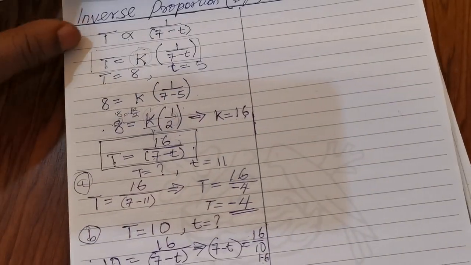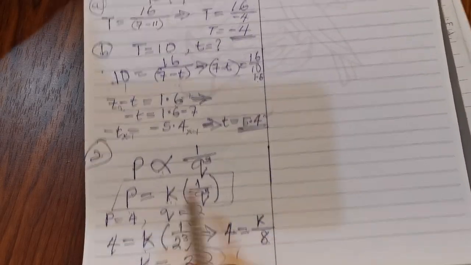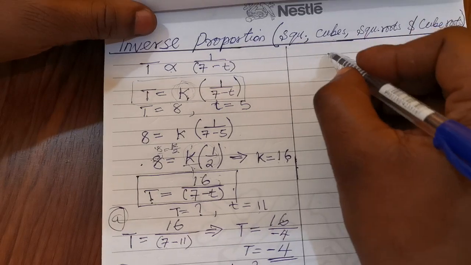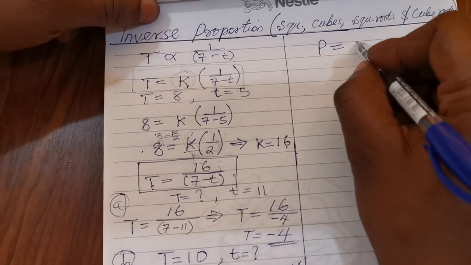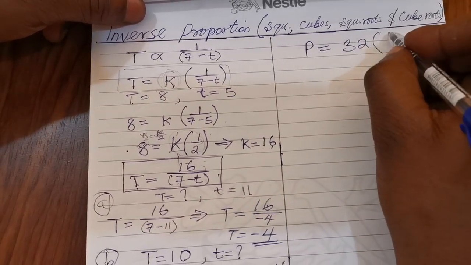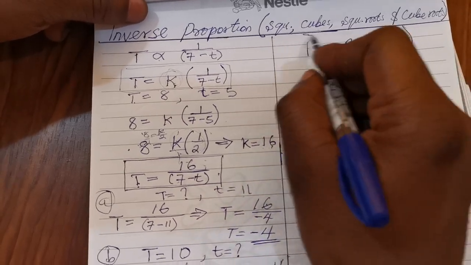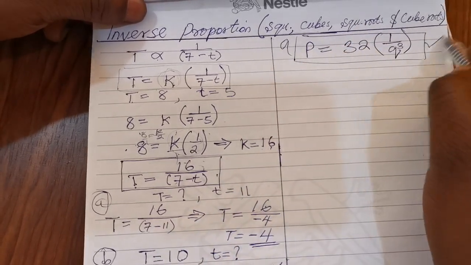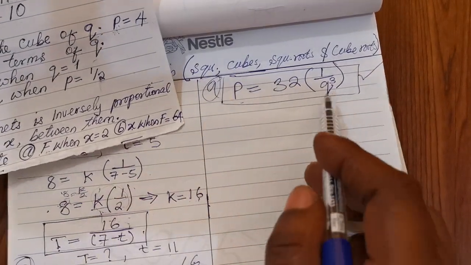If I now substitute the value of K, which is 32, in this equation, I will have that P is now equal to 32 into 1 over Q raised to the power 3. So this is question A, which says express P in terms of Q.